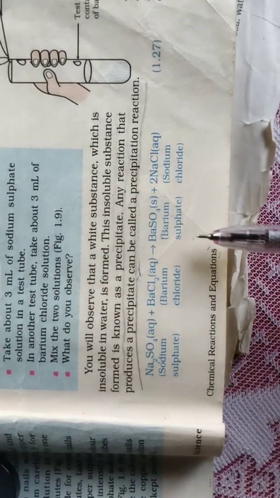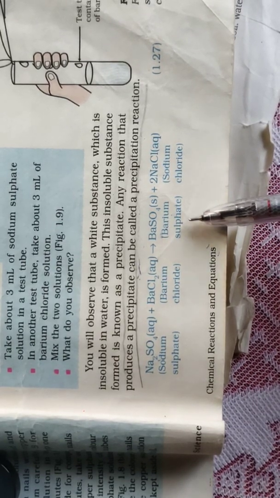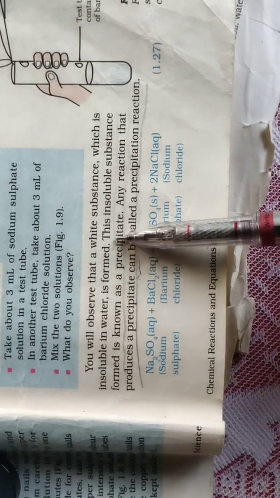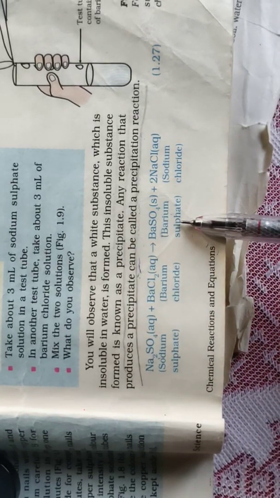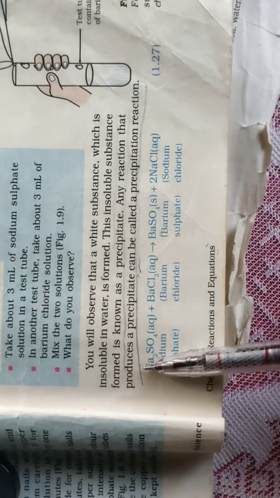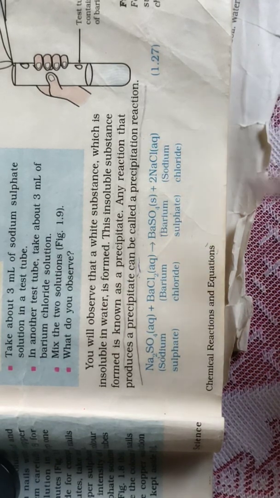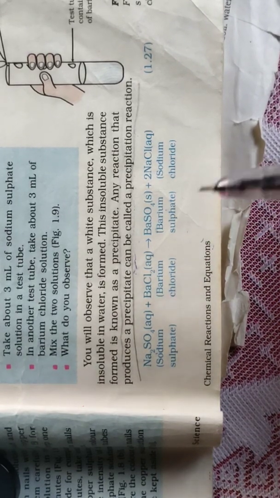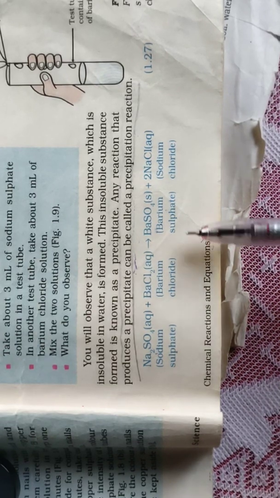So there will be a product which is insoluble in water. Insoluble means not soluble in water, which will act as a precipitate. So this insoluble substance formed is known as a precipitate. Any reaction that produces a precipitate can be called a precipitation reaction. This is called precipitation reaction. So in a chemical reaction, if one product is a precipitate, then the chemical reaction is known as a precipitation reaction.